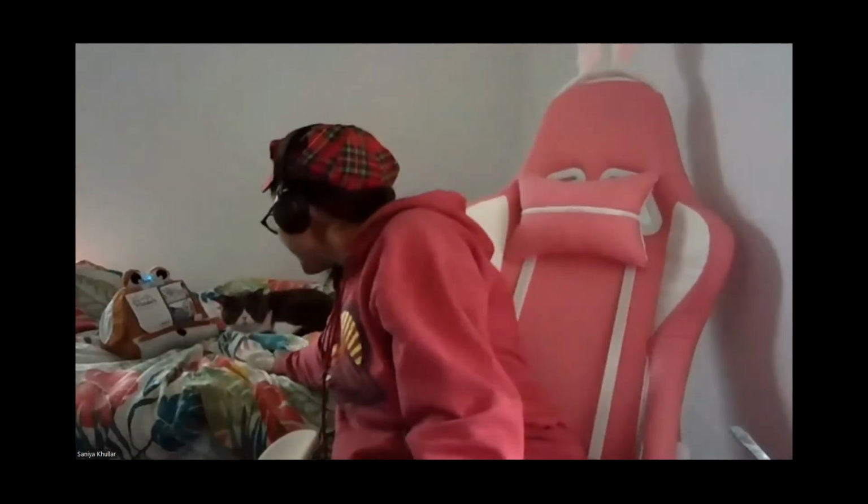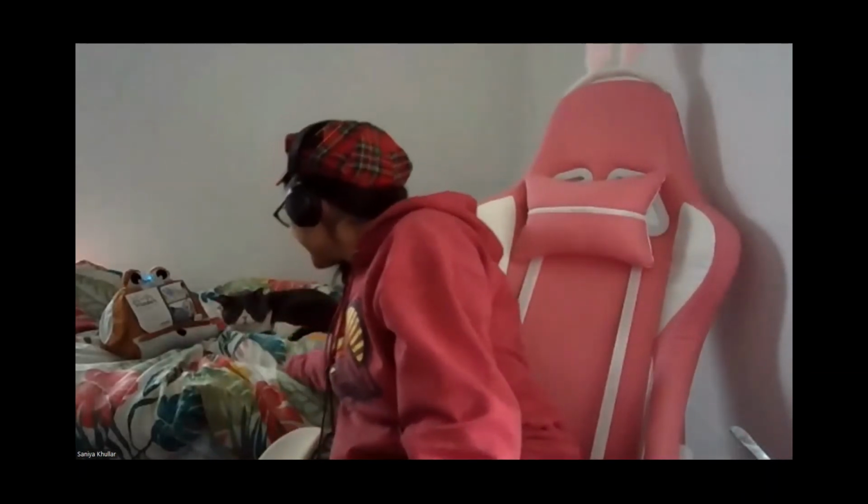Yes, cute little Yankee's already sleeping or kind of trying to sleep. Hi, Yankee. Aww. The Yankee just sleeping off in the back.